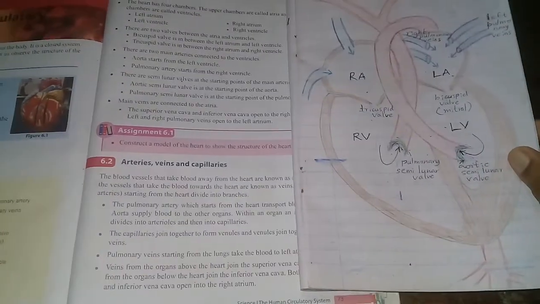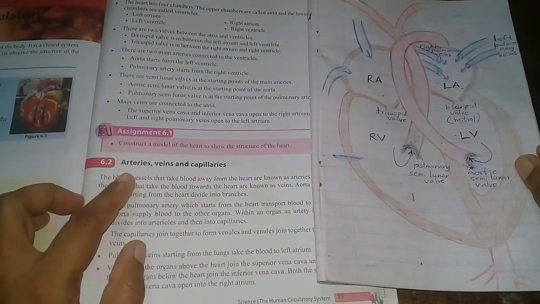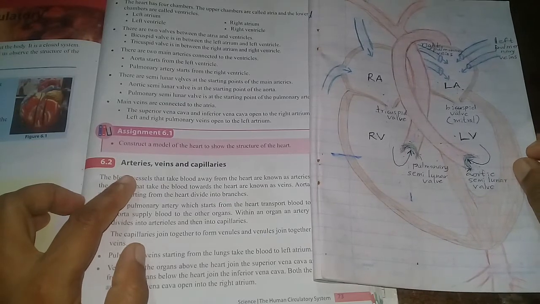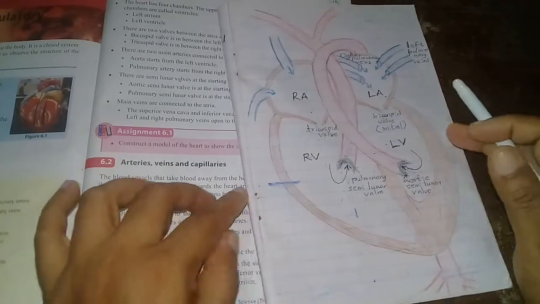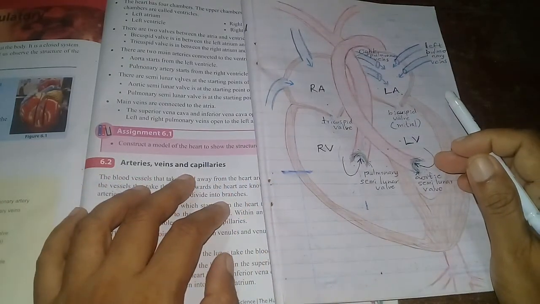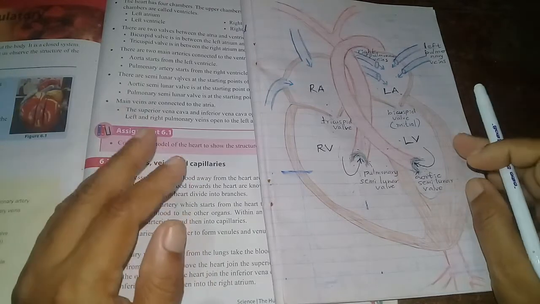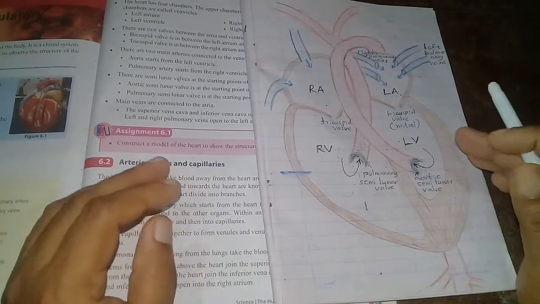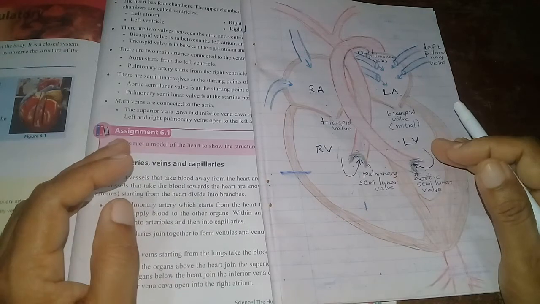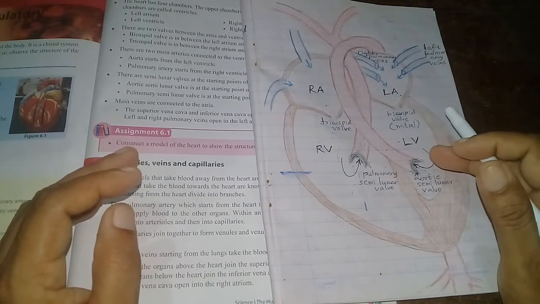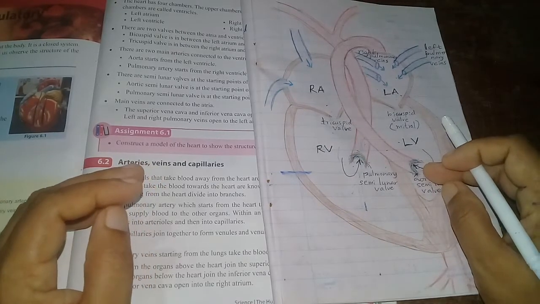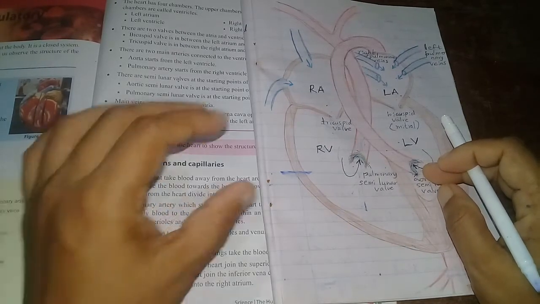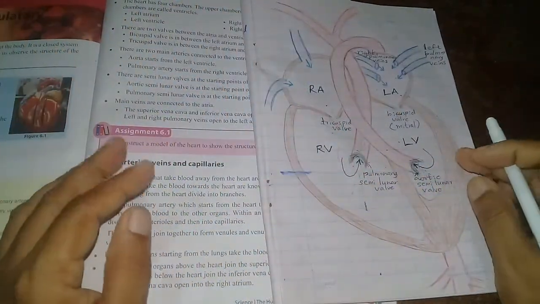Then we are moving to the next part, that is arteries, veins and capillaries, right? Now arteries, veins, capillaries, all these three are the same, even though we are giving three names. However the different names are given, it is continuous. Same means they are all continuous, not separated, right?